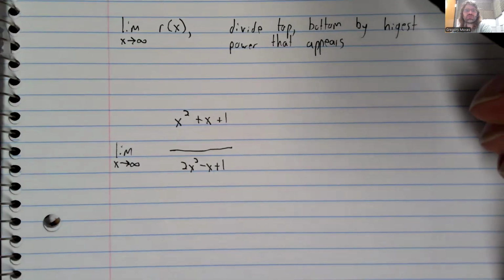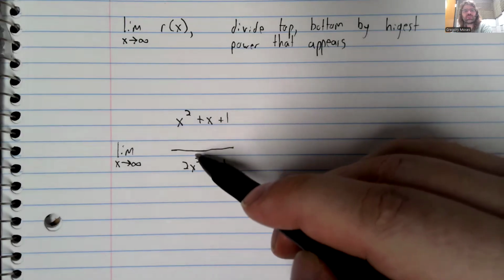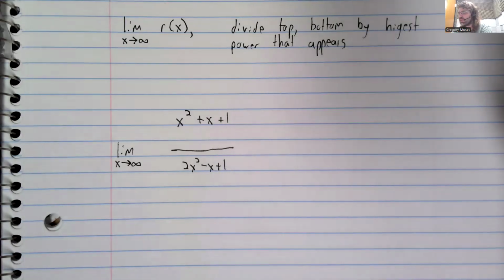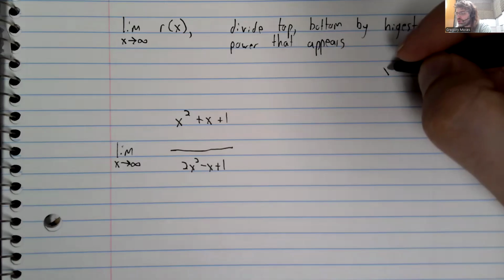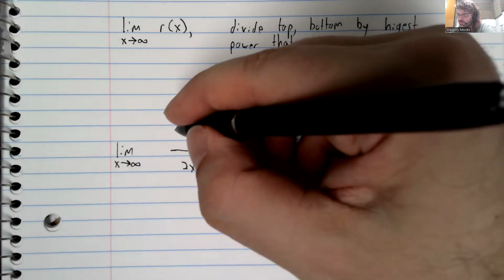So of the powers that appear, we've got a second power, a first power, a second power, a first power. So the highest power that appears is an x squared power.